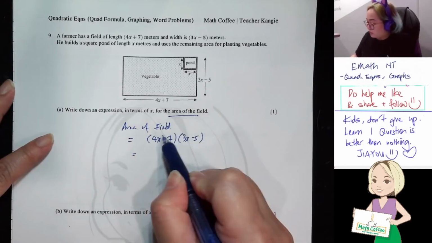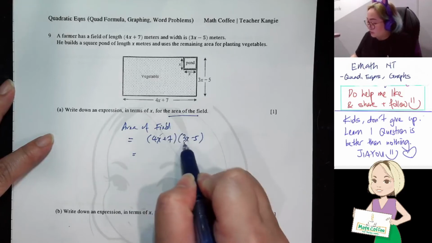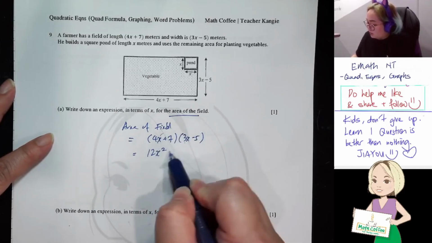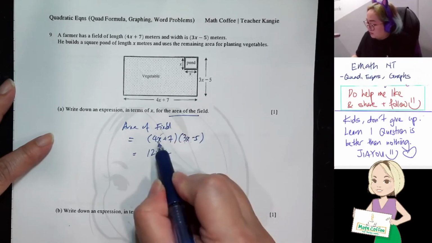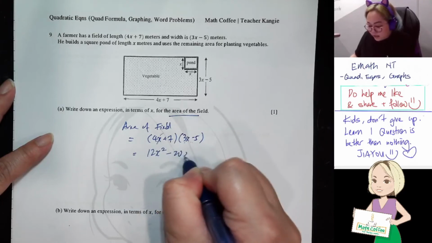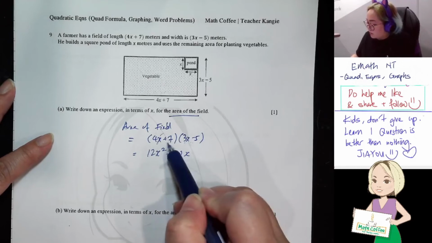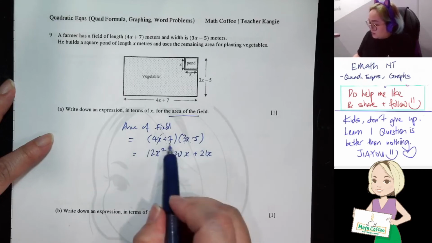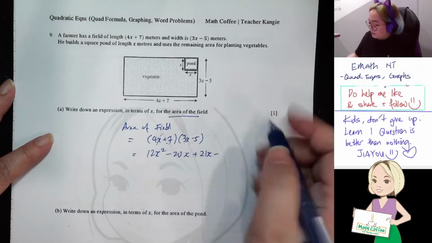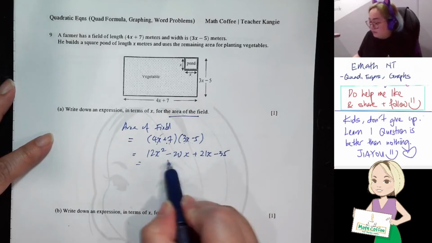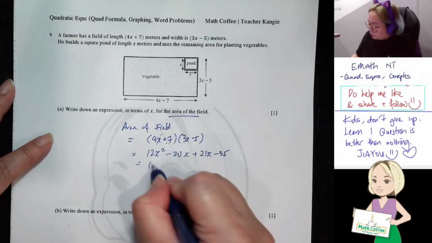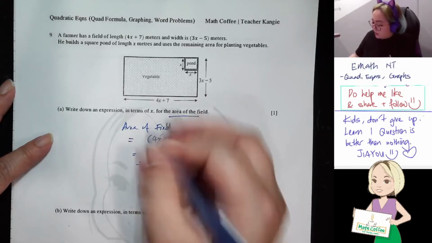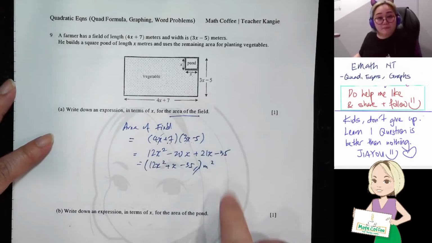So 4x times 3x, rainbow. This one times this one, 4x times 3x, 12x squared. Then this one times this one, positive times negative is negative, 4x times 5, so it's 20x. Now rainbow this, positive and positive, plus 7 times 3x, 21x. Plus and minus, minus 7 times 5, 35. Simplify, because the middle two terms are like terms. So we have 12x squared plus x minus 35. And you can bracket this up and say this is meter square.